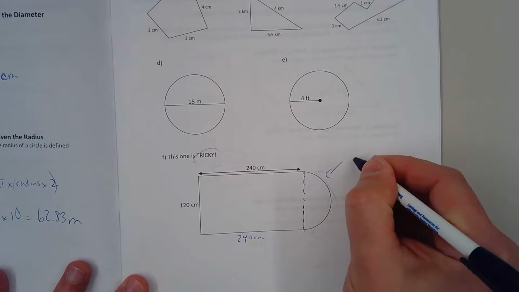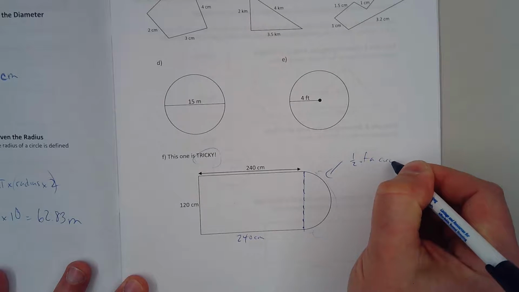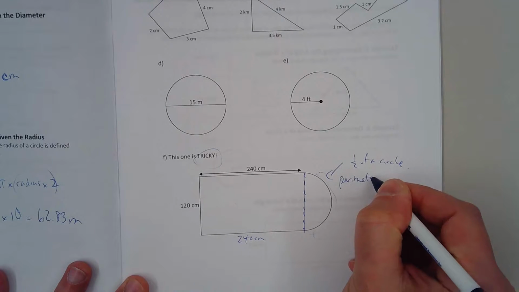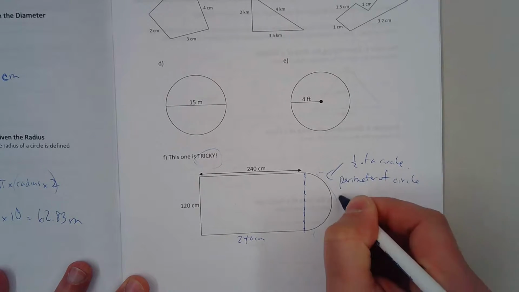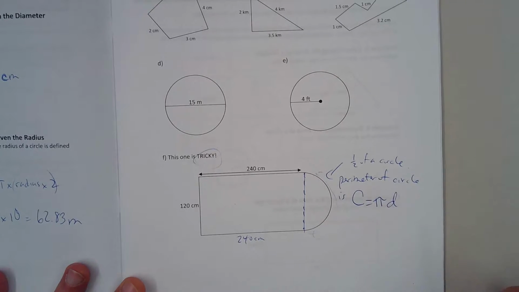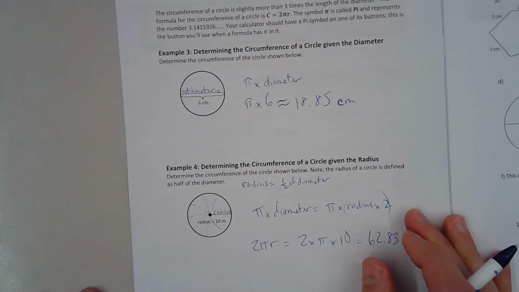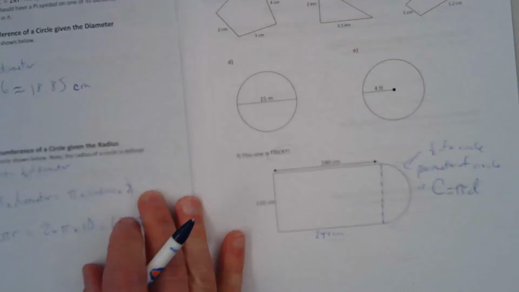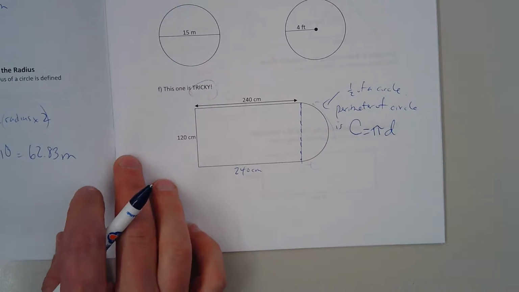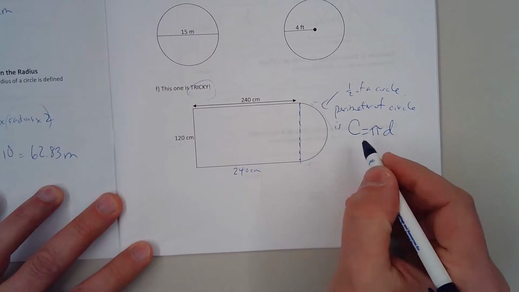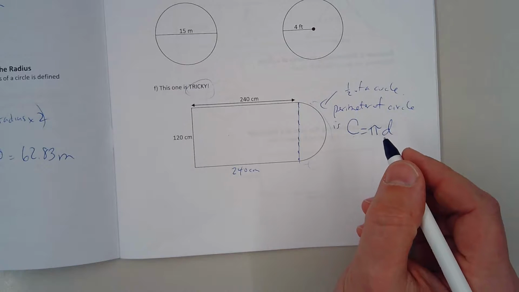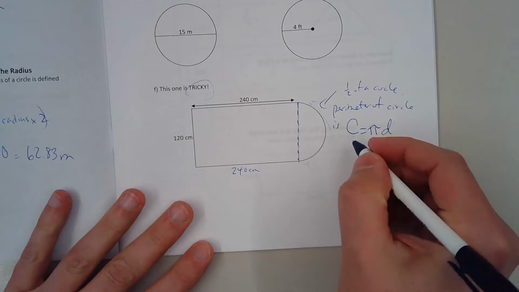Now this shape here is basically half of a circle, right? Now if I was to do the perimeter of a circle, there was a formula for that. Circumference equals pi times diameter, which we got from the last page. No, that's for area. We're just doing the length around it, which is called the circumference. Pi is just a number in your calculator, a special number, okay? 3.141592654, etc., etc.